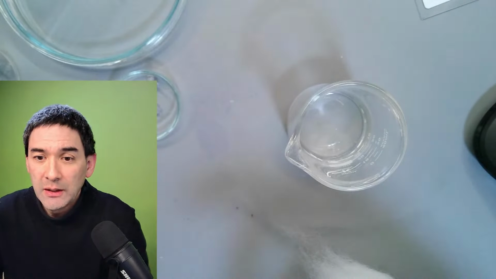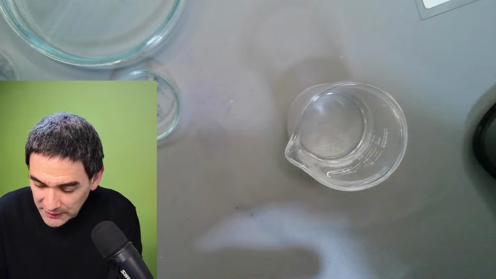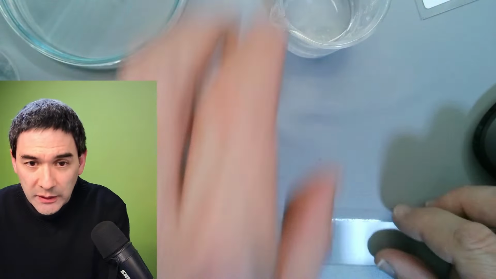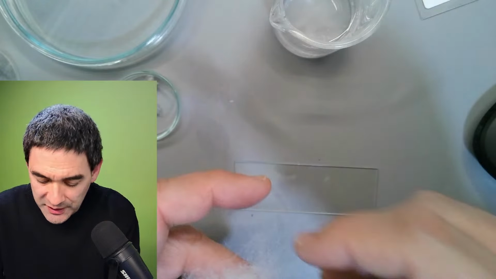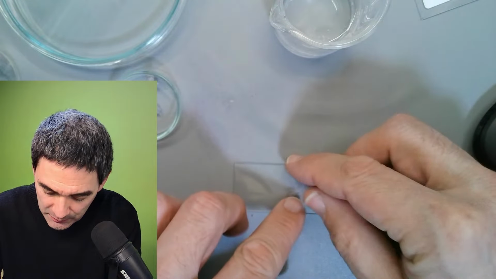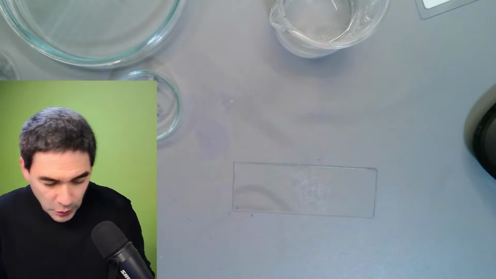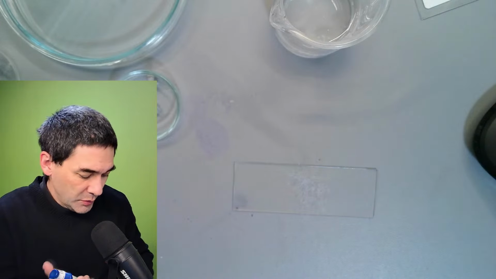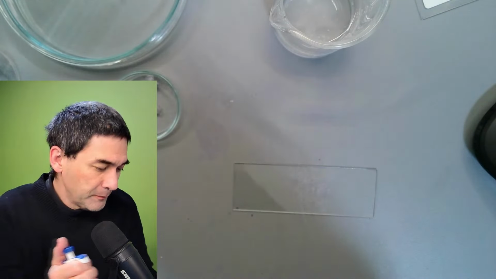So let's do the following. Let's put a few things here as well. Let's start off with this one over here that says just some regular cotton. As always, I put a little bit of cotton here. I also always want to use a clean tip.